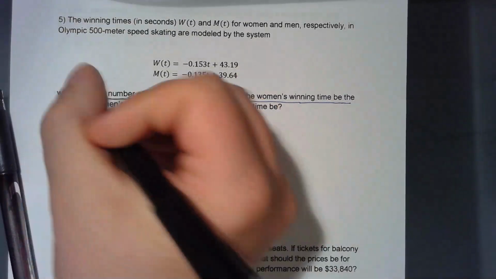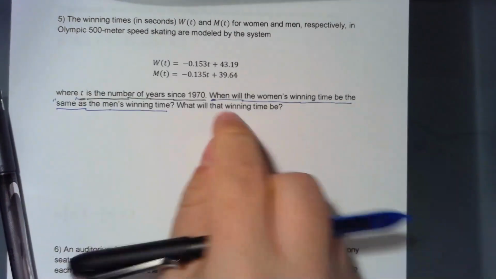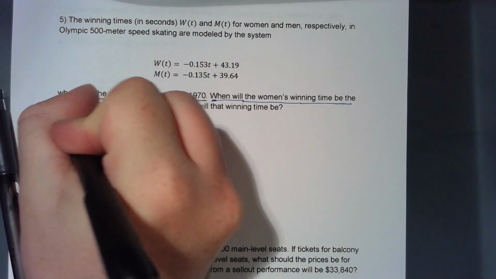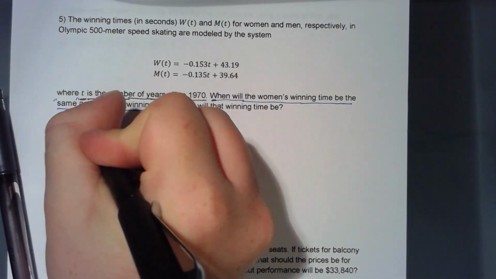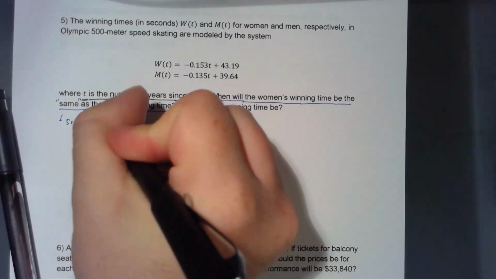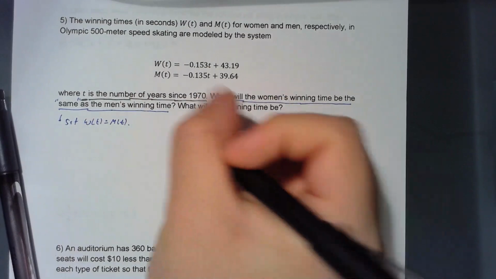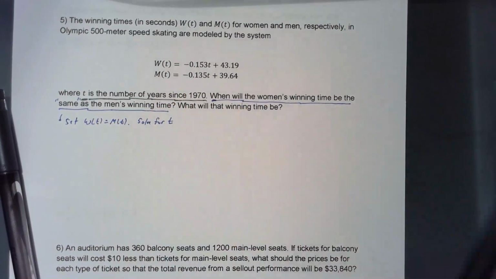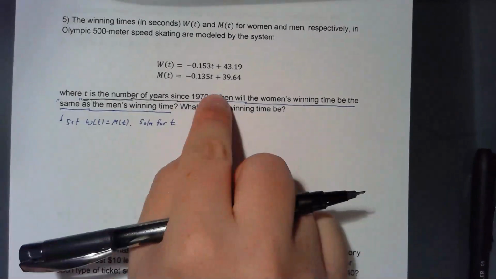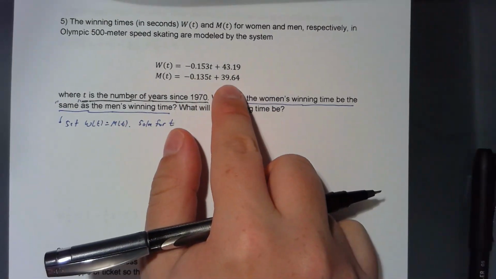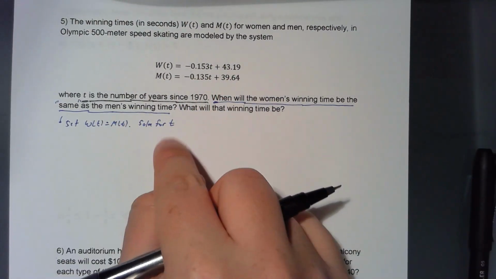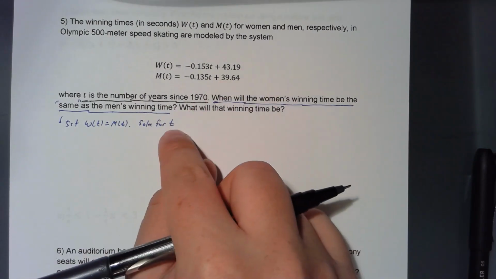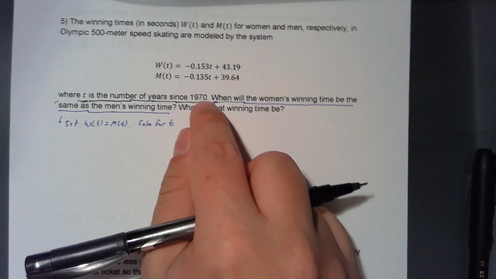So that right there, when will they be the same? The word same implies I have to do what? It means that I have to set these two equations equal to each other, and then solve for T. And that'll be when they are the same. Because that'll give you the value of T, which is the number of years since 1970. So you'll just tack that value on to 1970, and that'll be the year.